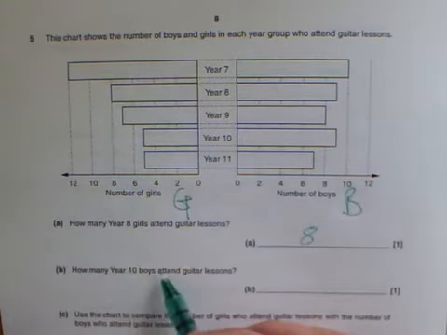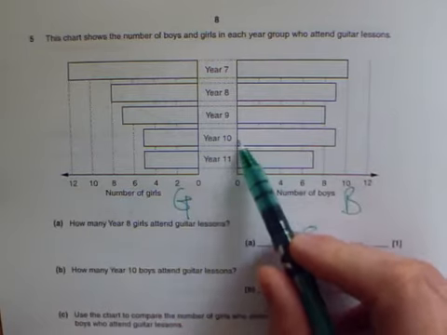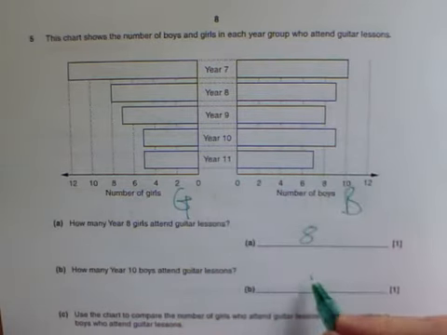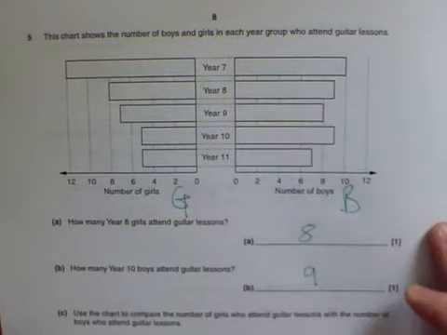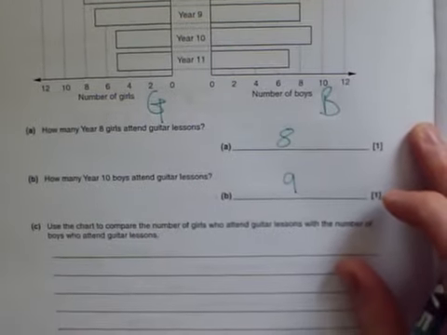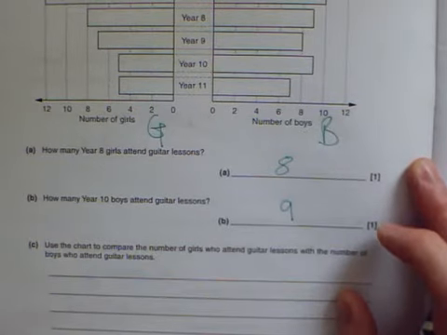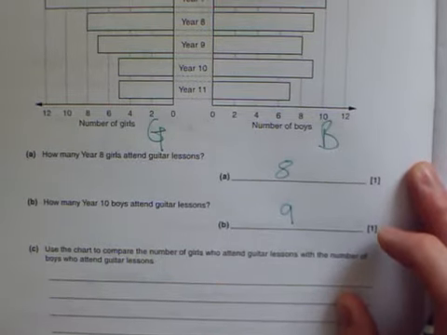How many year 10 boys attend guitar? Year 10s, boys going this way. What's between 8 and 10? Halfway, 9. Use the chart to compare the number of girls who attend guitar lessons with the number of boys who attend guitar lessons.